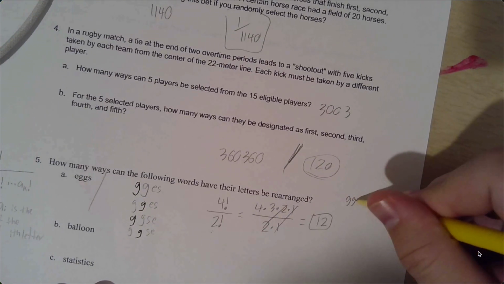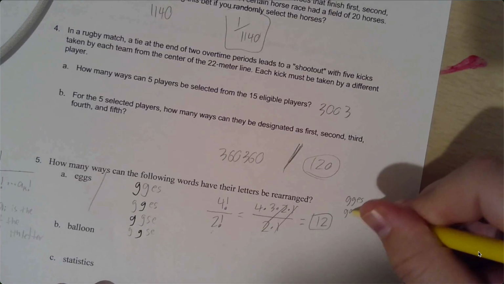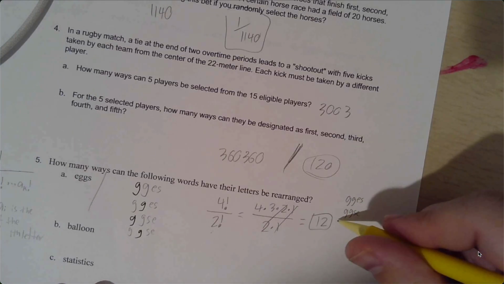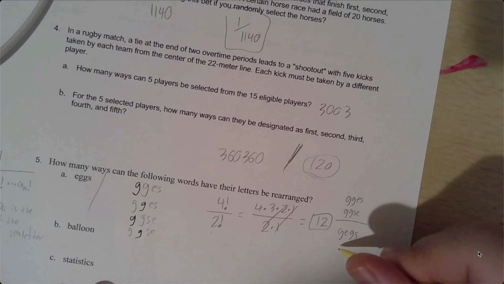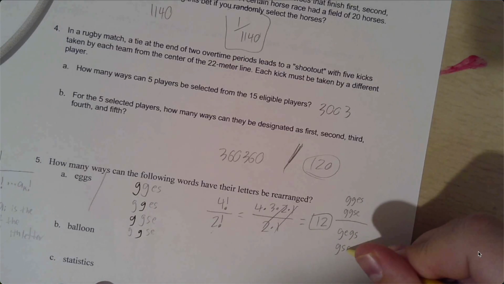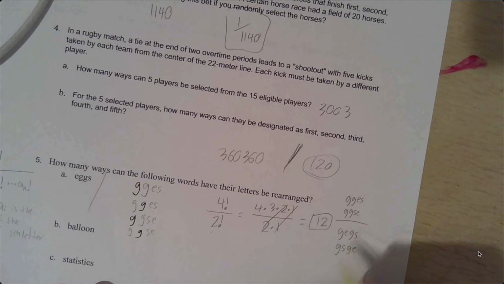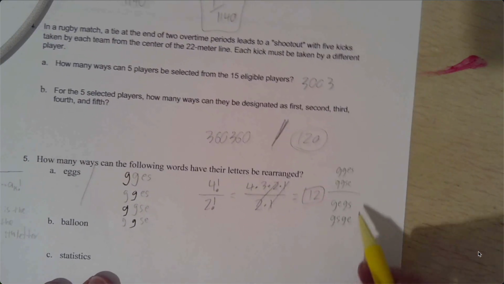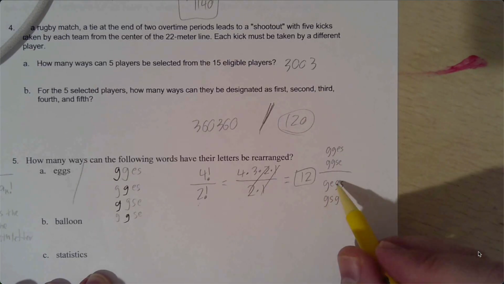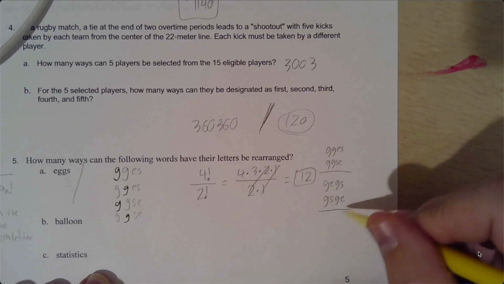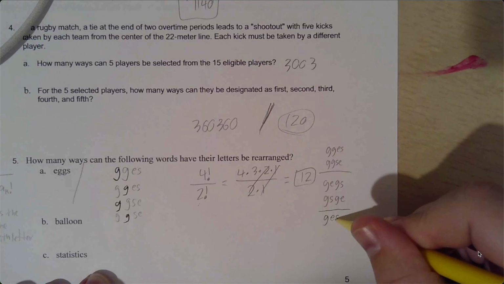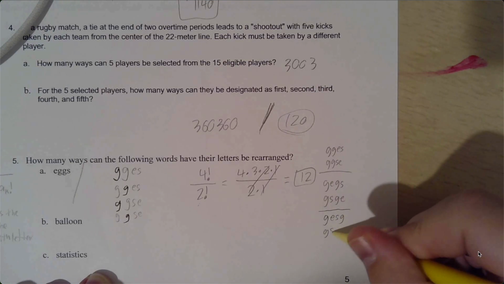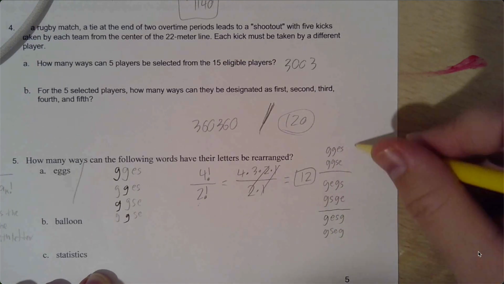We could have the GGES. We could have the GGSE. We could have the GEGS. We could have the GSGE. And you can kind of see what we're doing is we're passing along the G's. At first they were both on the left. Now there's 1 on the left, 1 in the middle. We could then put maybe the GESG and the GSEG, put them on the ends.